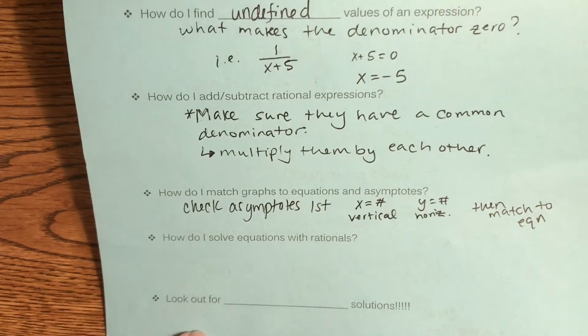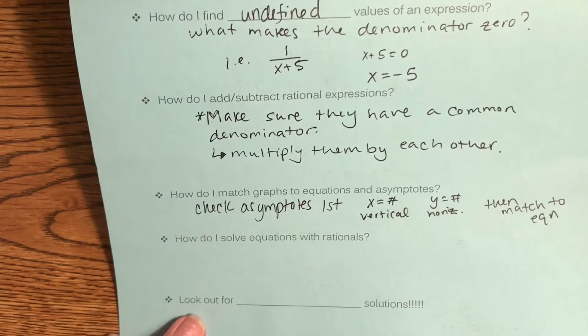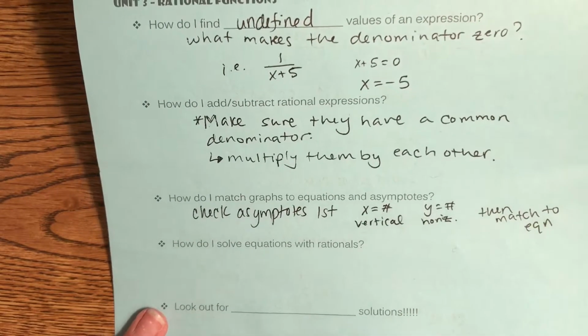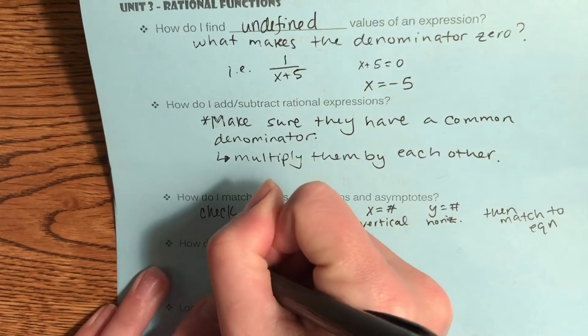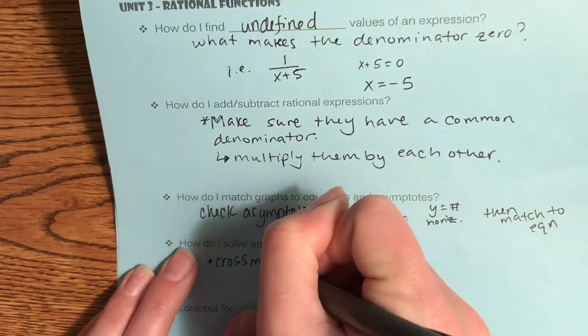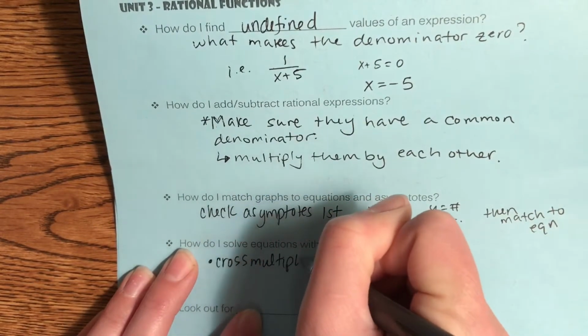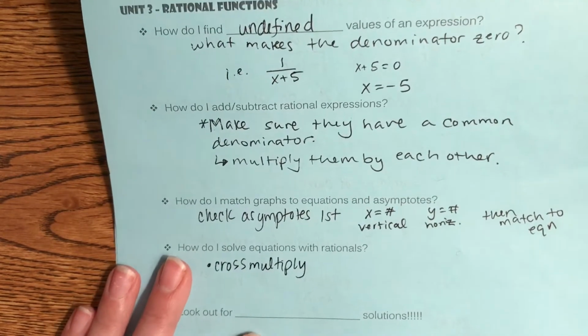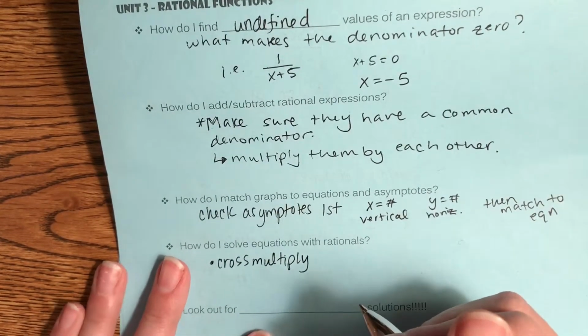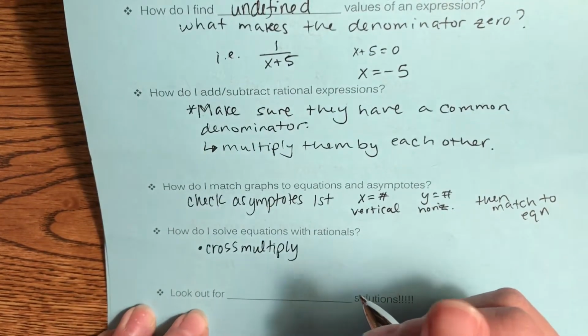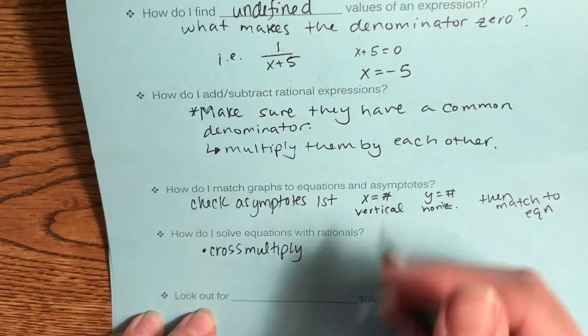How do I solve equations with rationals? Well, we had a couple of methods, and the first one was to cross multiply. So we cross multiplied them, and then we checked if it was just an x with no square, then we just solved it.